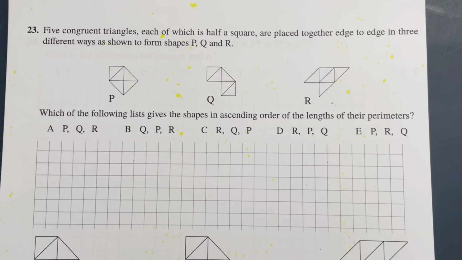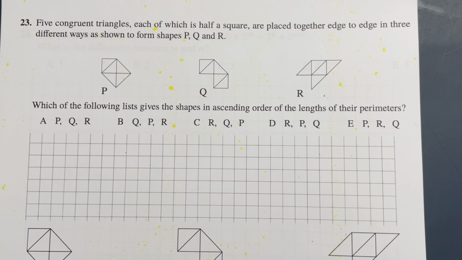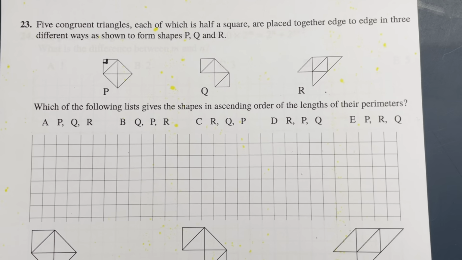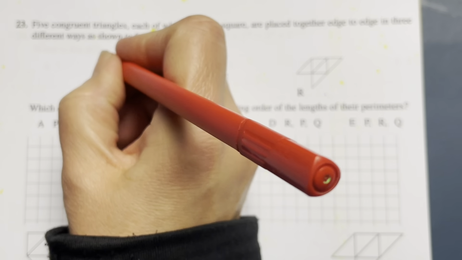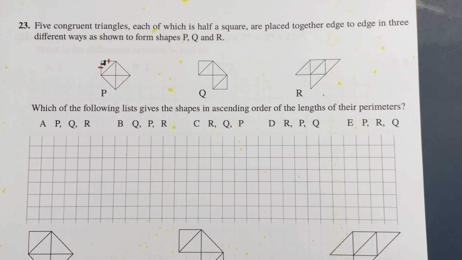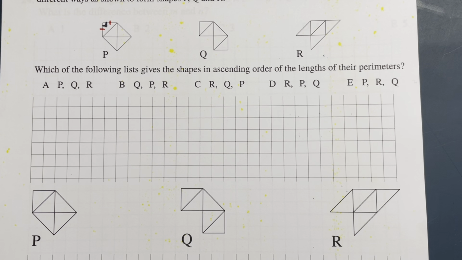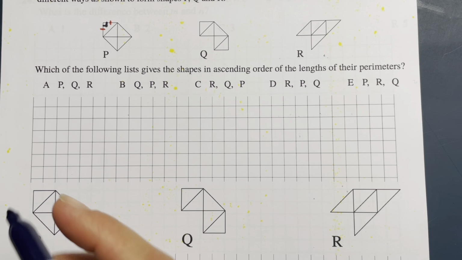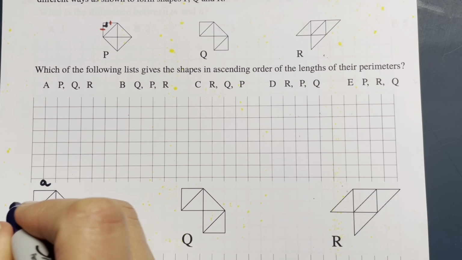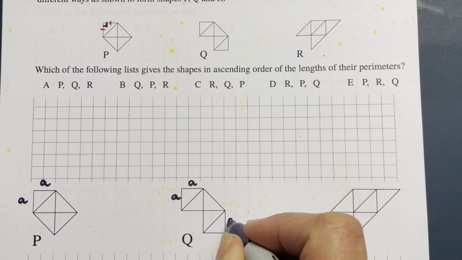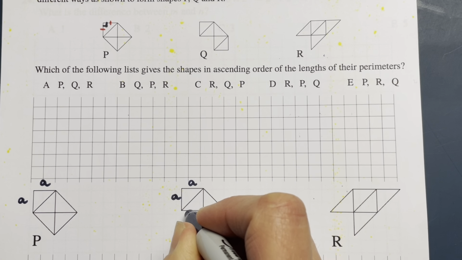Question 23. We have congruent triangles here. We know that each one is half a square, so that tells us that this is a right angle. It also tells us that these two side lengths are equal. So we're dealing with isosceles triangles. I've just made them slightly larger down here to make it easier. If we make the side length A, let's say, here, we know that these are all A.